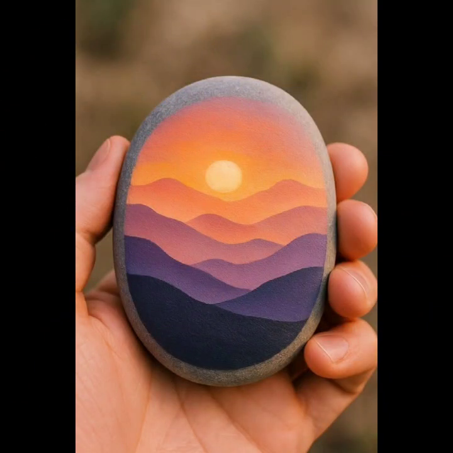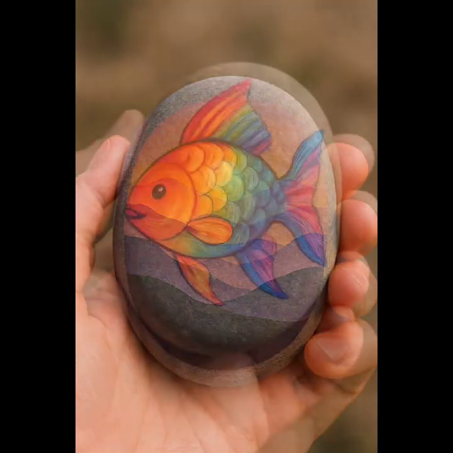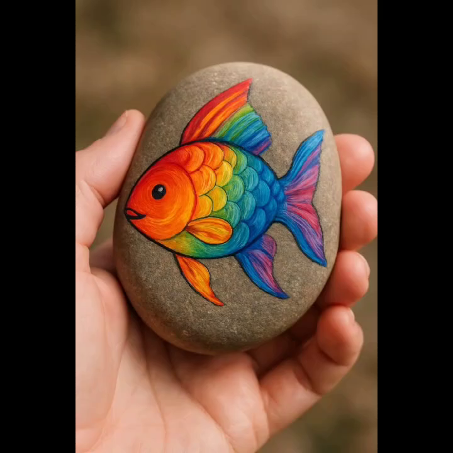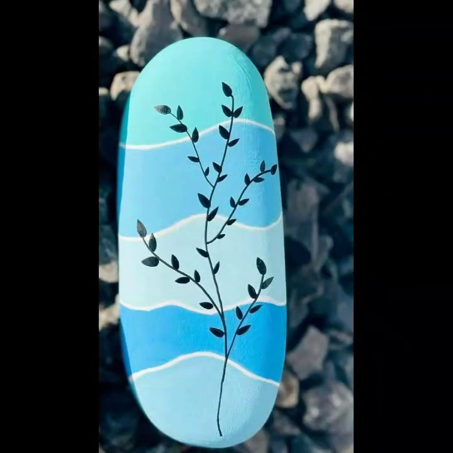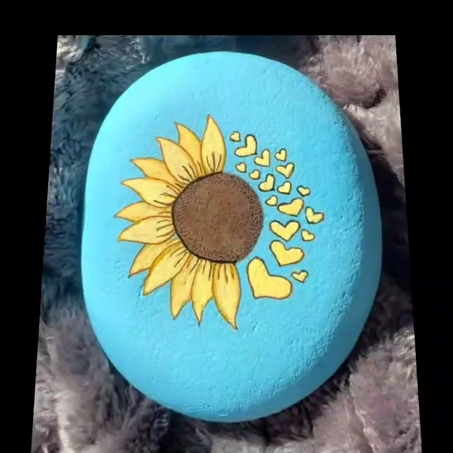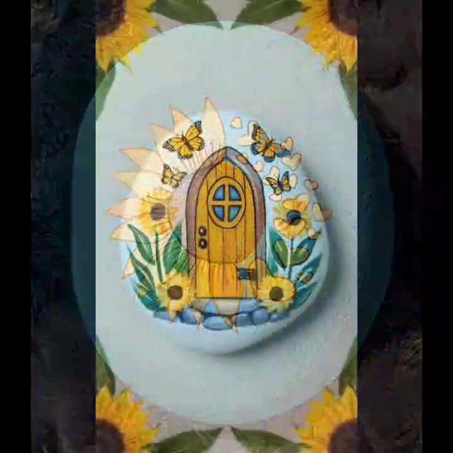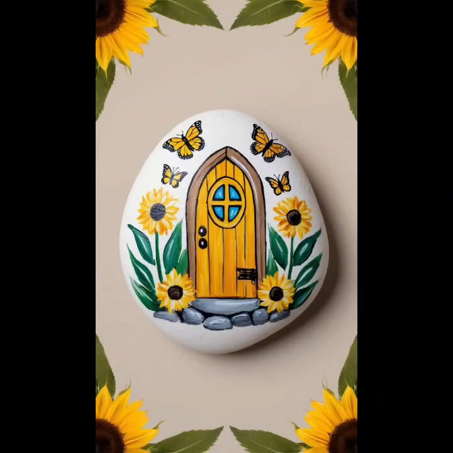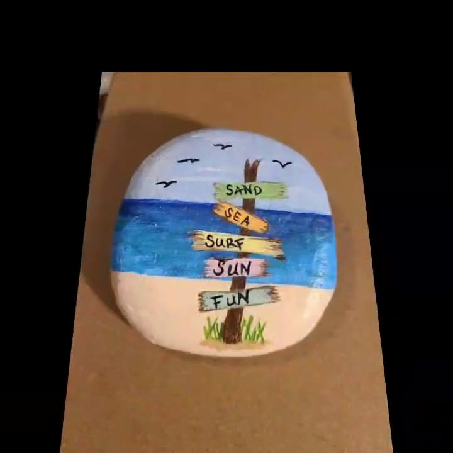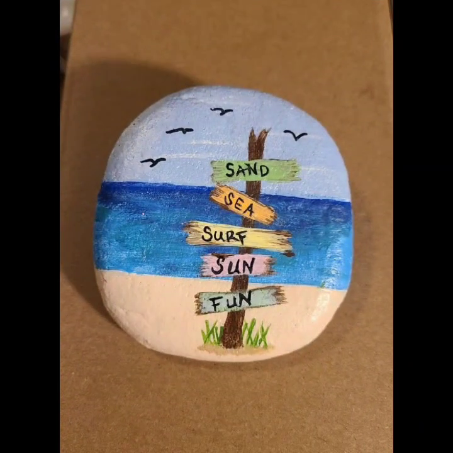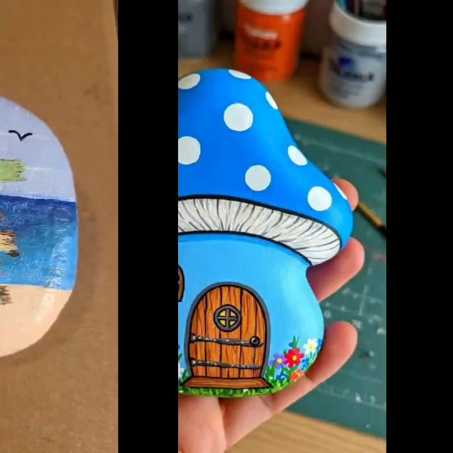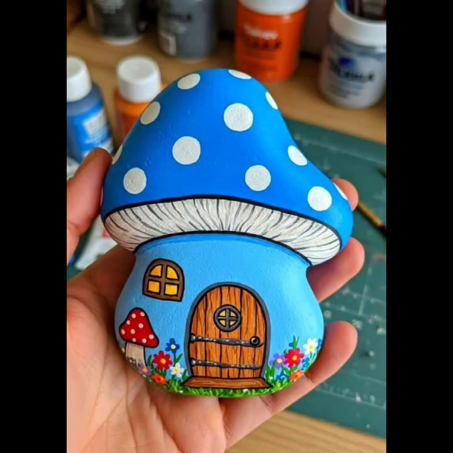Animal themes. Pick a round rock and paint it like a ladybug. Choose red for the body and black for the spots. You can also make a trolley, a fish, or a cute cat. Rock painting turns simple stone into little animals full of life.